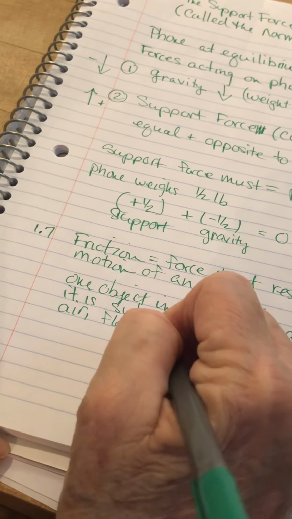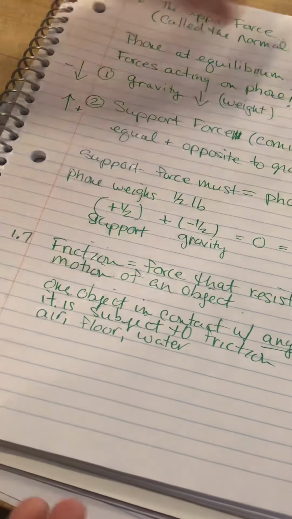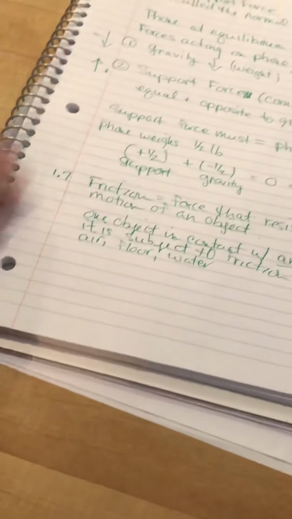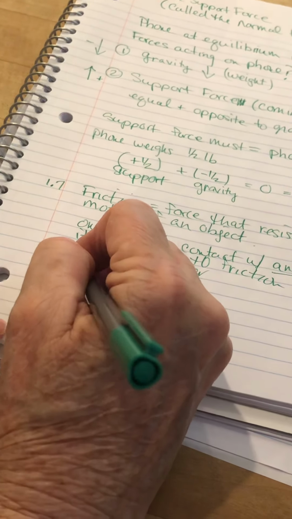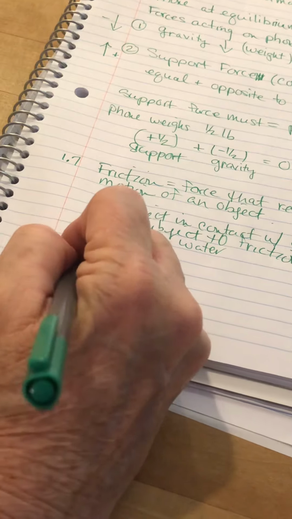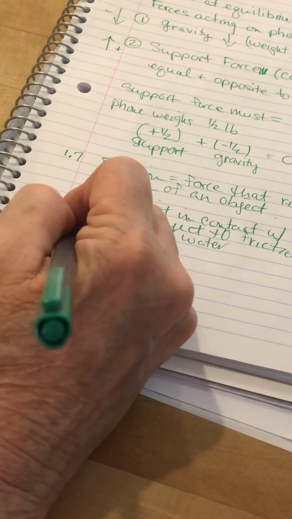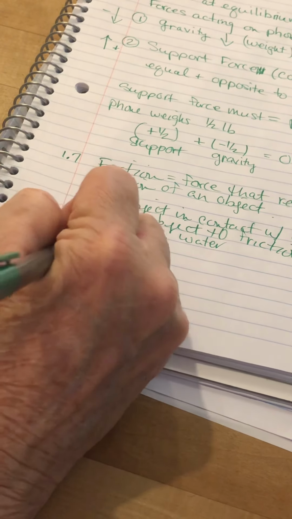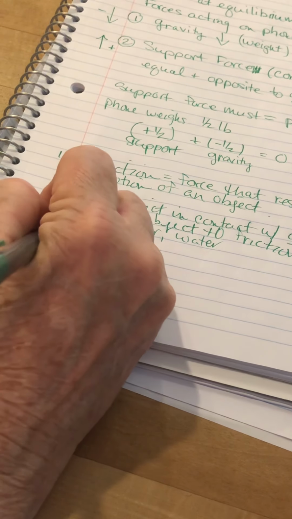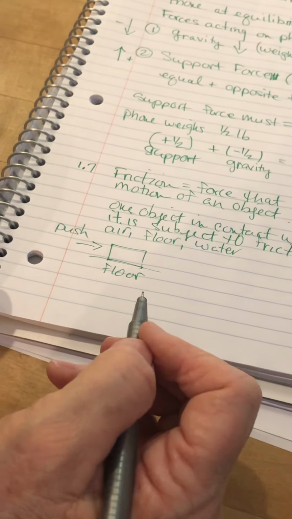It could be due to water, if you were walking through water. So let's take a look at just another one of my bad pictures. We have a box, and the box is resting on the floor, and we are pushing on the box. Okay, and the box is not moving.